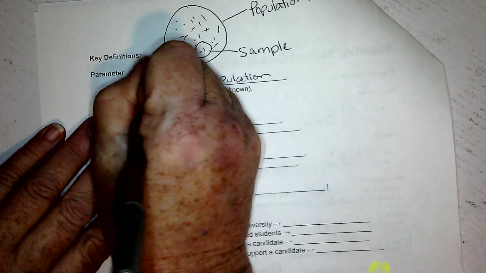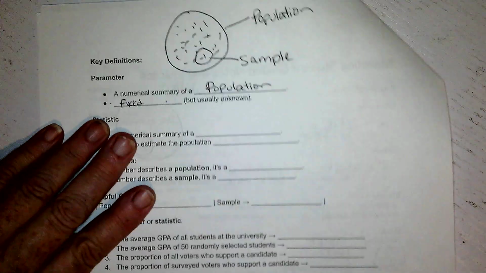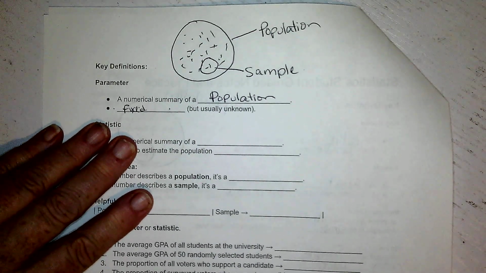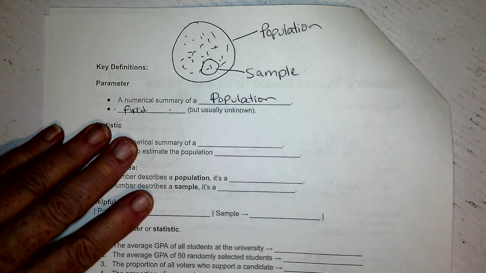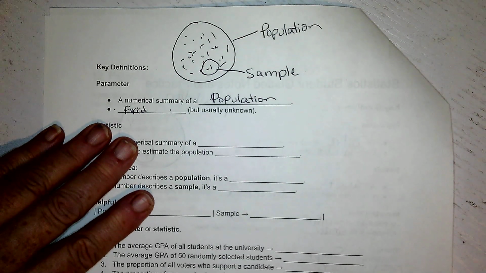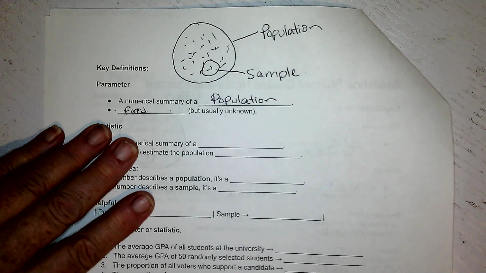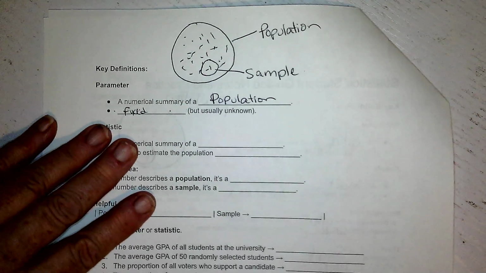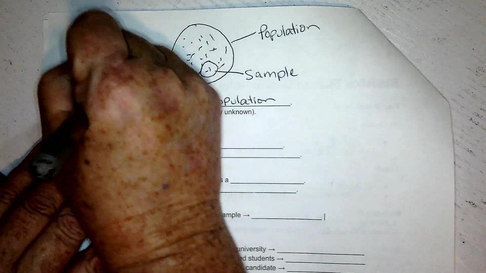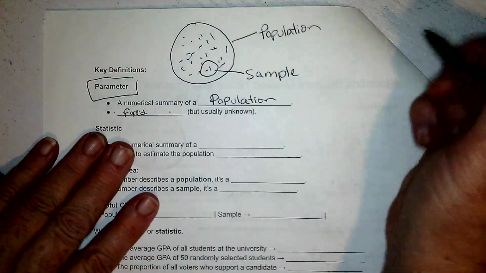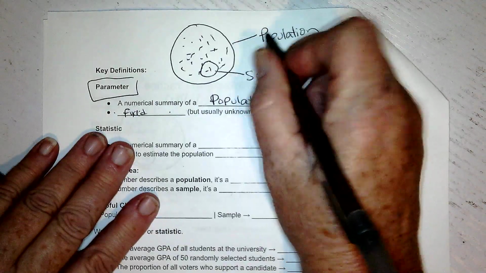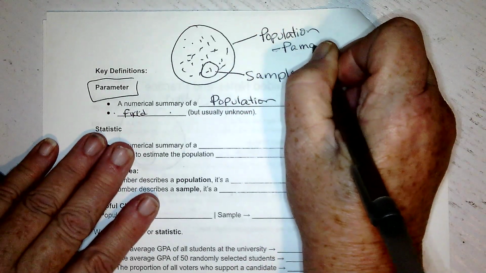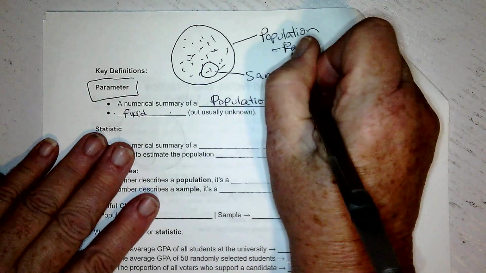When you can collect data from every single person or item in your population, and you total those numbers or take the averages or percentages, those averages, percentages, and totals are a parameter. The easy way to remember this is that the numbers associated with the population are the parameter.